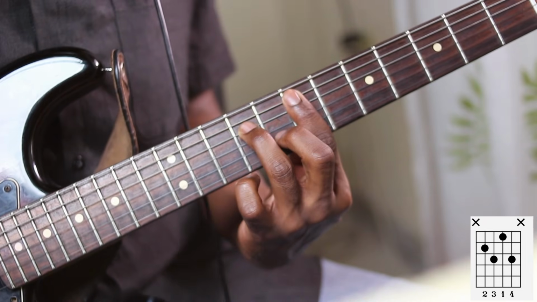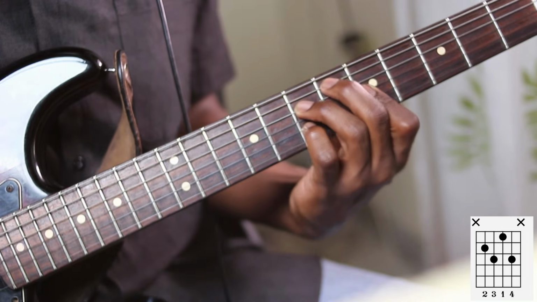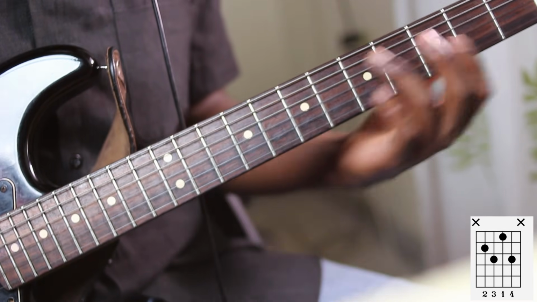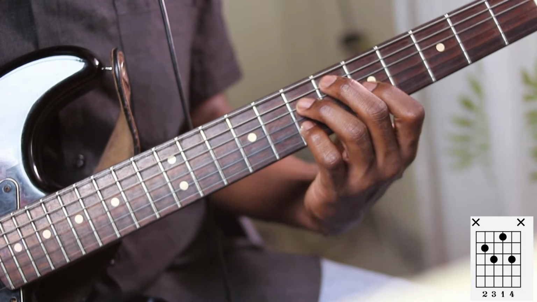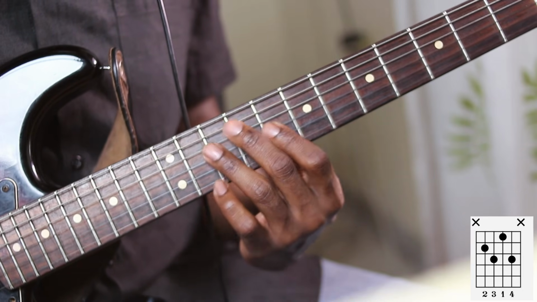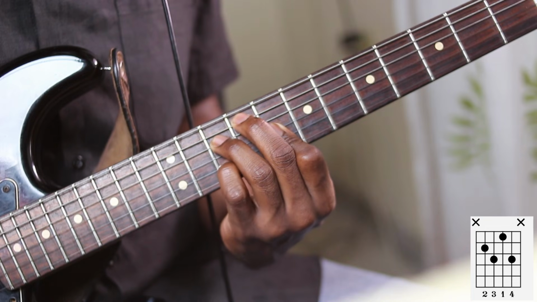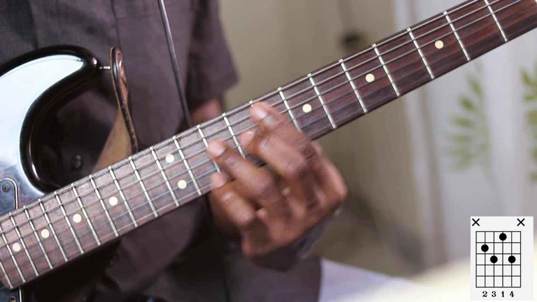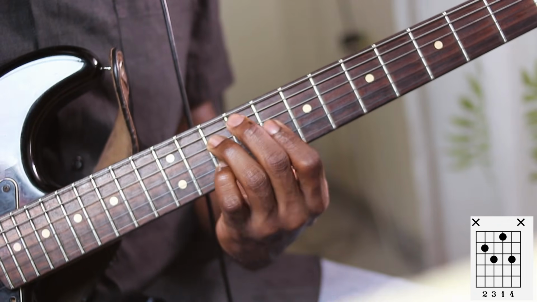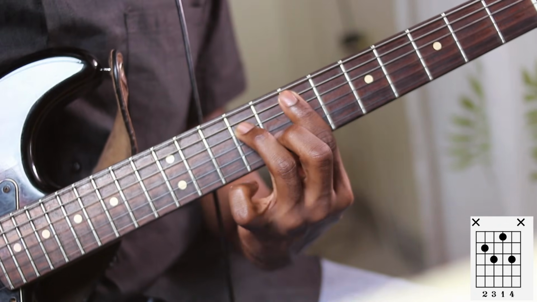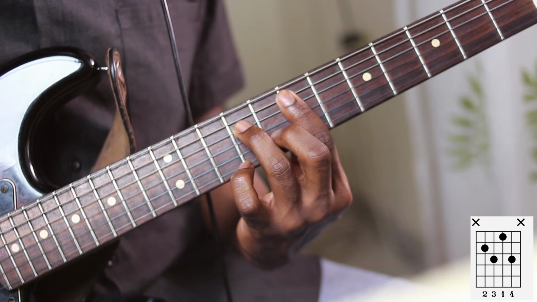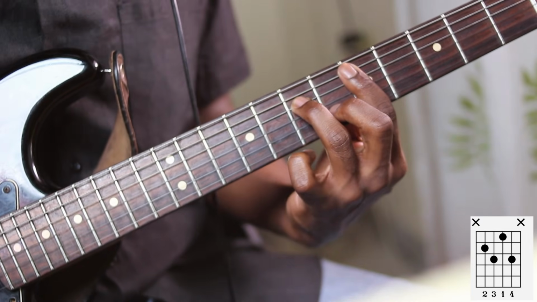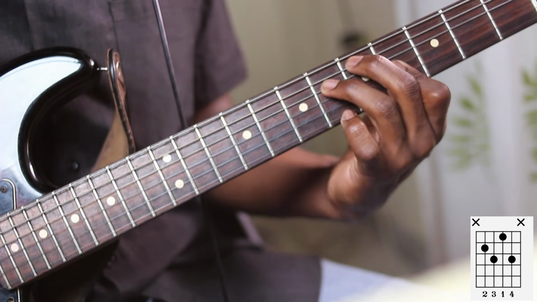And then to the E. Or instead of going to that leading tone, we can go directly to that minor third up and then go to the leading tone. So we'll get this. Right. Do the same thing there.